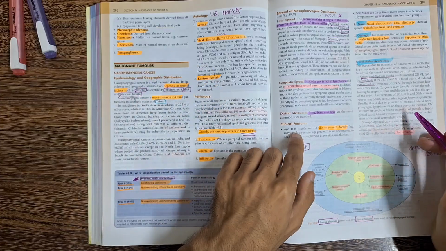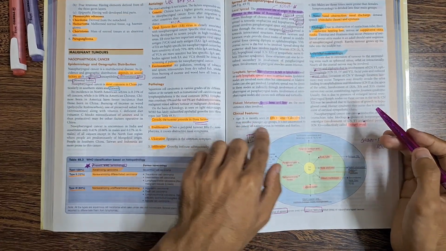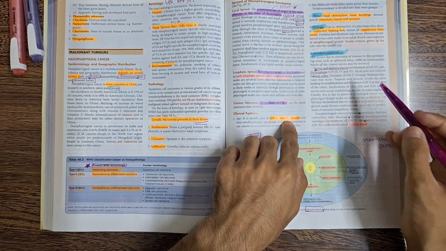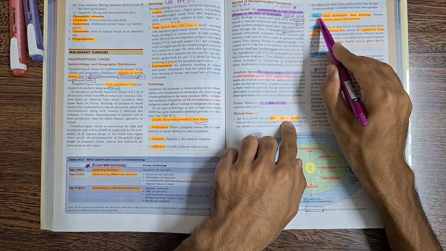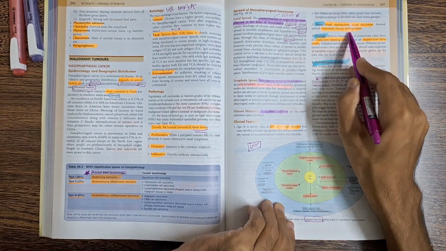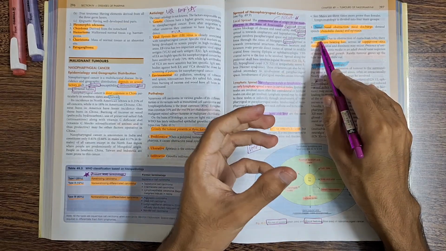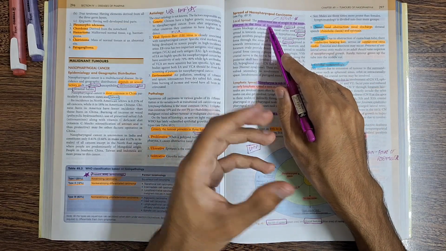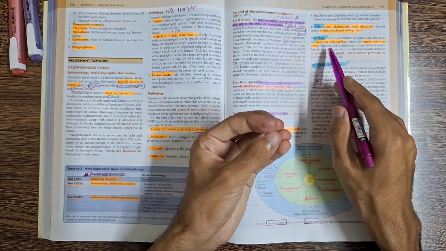Second decade. But this carcinoma mostly occurs in the 5th to 7th decade, right? And it is also having the nasal symptoms. The nasal obstruction is a symptom, nasal discharge and epistaxis, and otologic symptoms, as you know, that it is the fossa of Rosen-Muller. Fossa of Rosen-Muller is present near the eustachian tube opening, right?